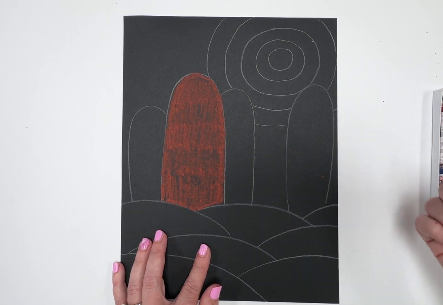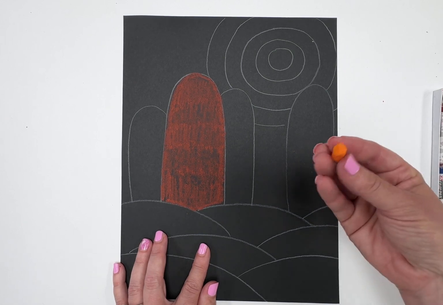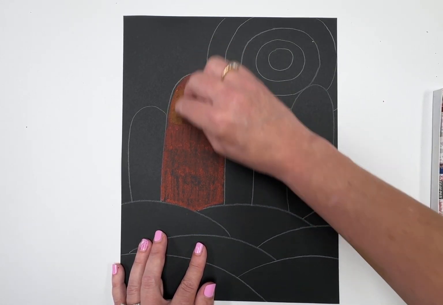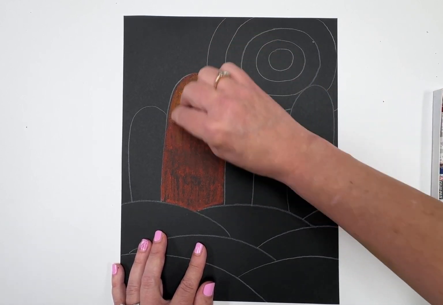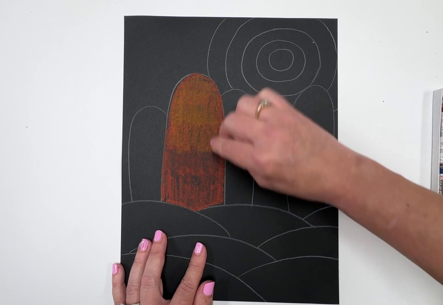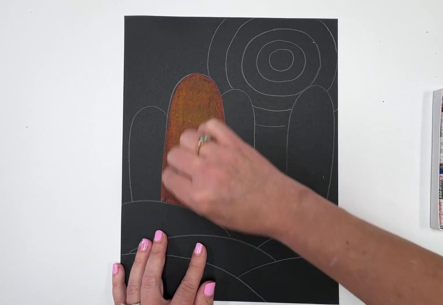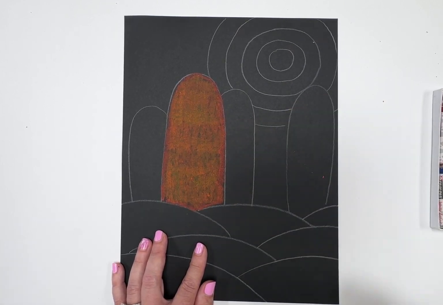And that looks okay. But let's add some more layers, and it'll look even better. So now I'm going to use, I've just got a teeny tiny little piece of this lighter orange. And I'm just going to kind of go in there and layer over it at the top. And again, I'm using my ladder method where I climb down the ladder. And now the color is looking so much more rich. It's filling in some of that black.